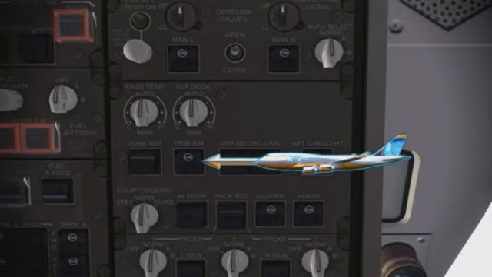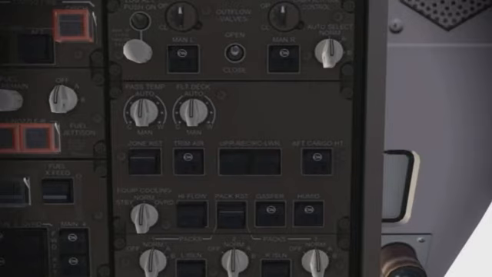With the trim air switch on, zone trim air valves and master trim air valves are controlled automatically. Thank goodness, that sounds complicated. With the trim air switch off, temperature is regulated by the passenger temperature selector in auto.